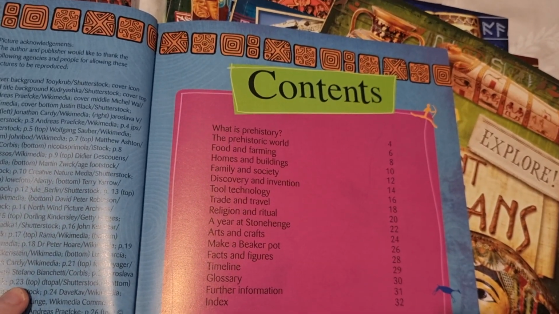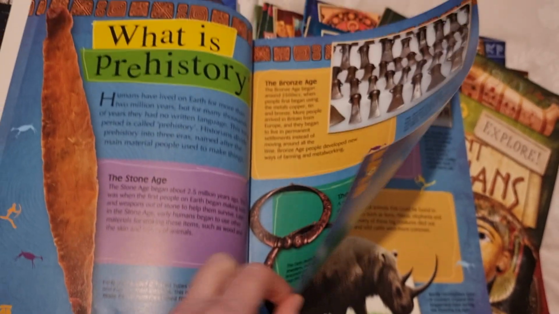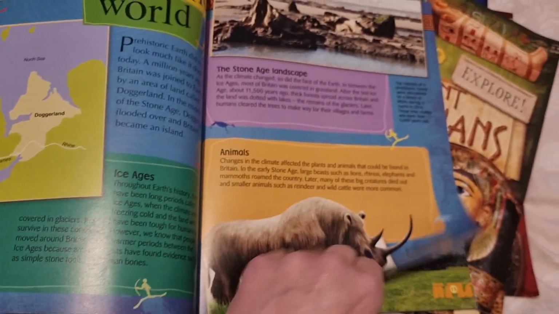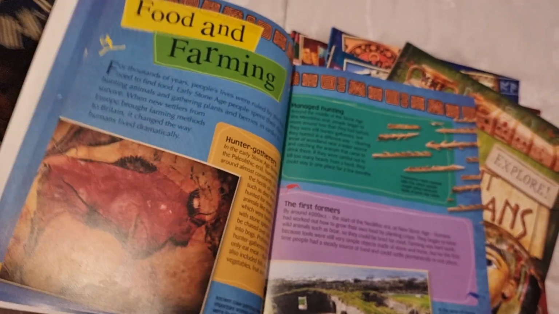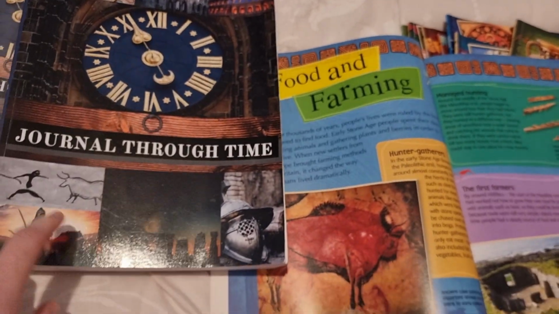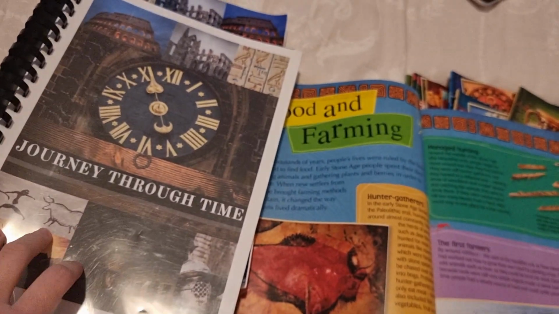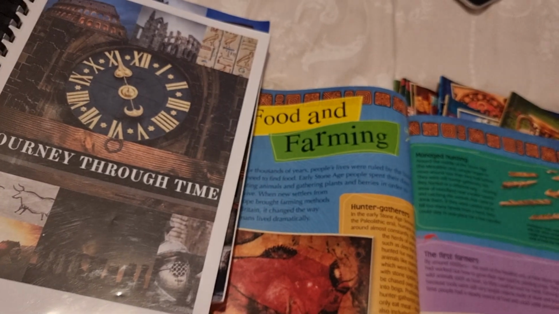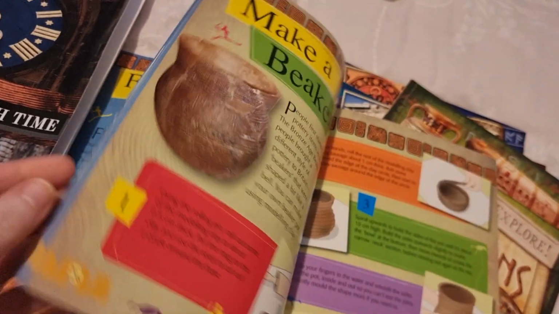Here's the content here. That's what the reading level's like. So basically you will just read from the Explore books. There'll be additional books for you to read through in your Journal Through Time. It has the book list for each period of history. Then there are video links, websites to watch with activities on, and you'll complete the journal pages that are in your Journal Through Time book.